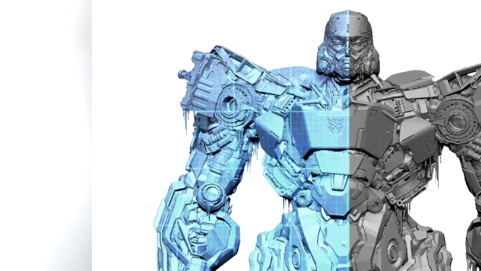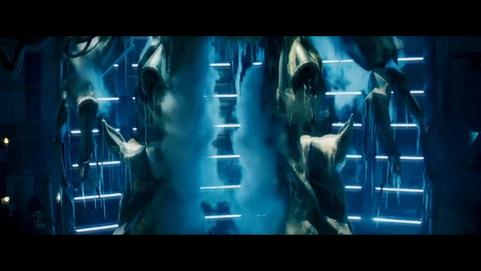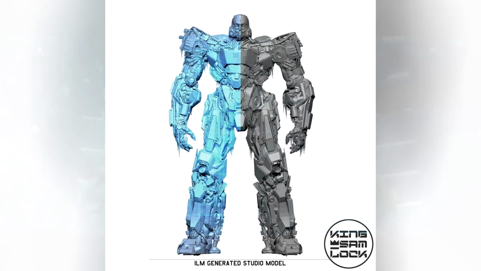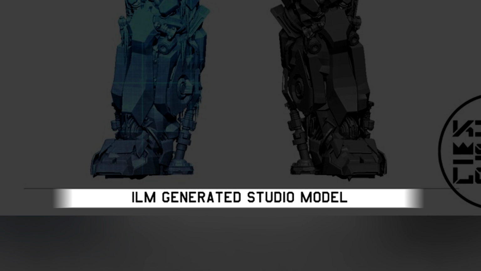And as you guys can see here, you can see the little frozen ice shards around here, because they're supposed to symbolize how he was meant to appear in the movie. He was gonna be frozen in ice. And down there, you can also see that this is an ILM generated studio model. So it was made by ILM, and this was in fact intended to appear in the movie.